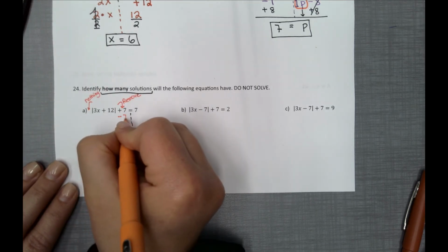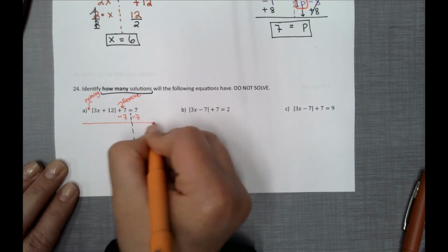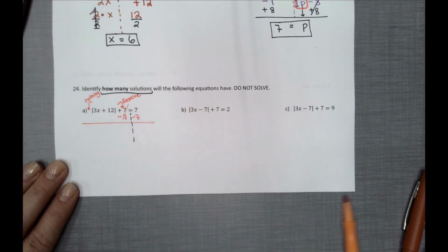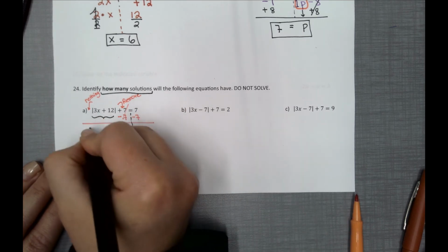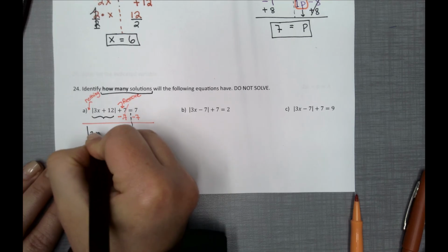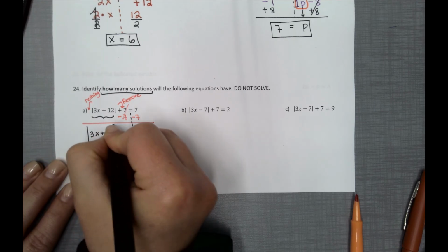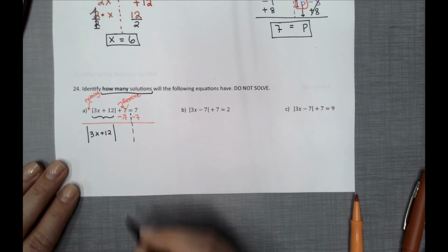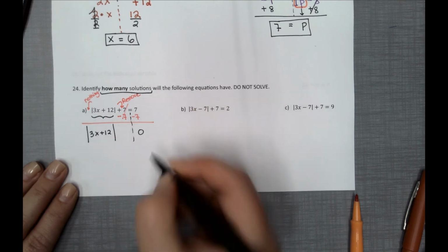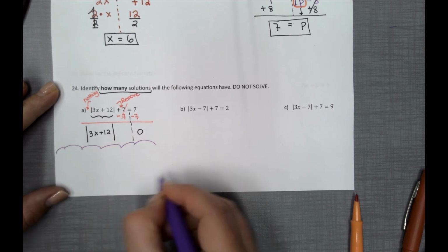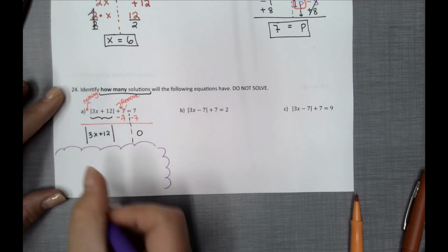That means I need to remove this 7 by subtracting 7. That's gone. When you bring things down, make sure that you write your absolute value a little bit larger so you can place things inside and not let it be confusing. 7 minus 7 is 0. This is where you're going to write your thinking bubble in the space provided, and you're going to write the following statement.